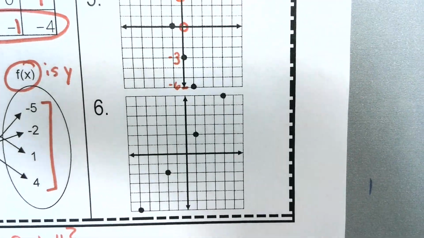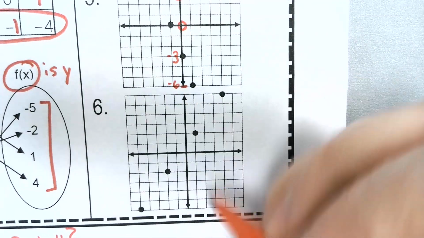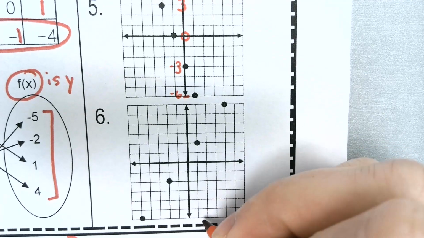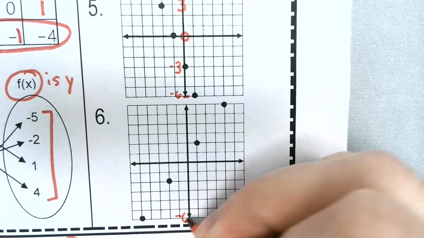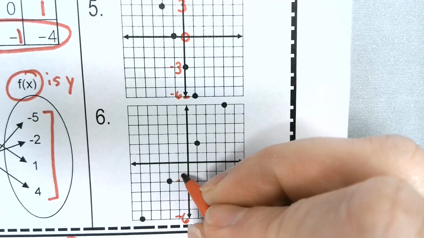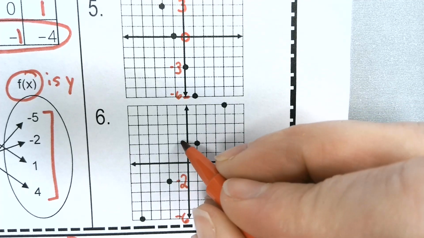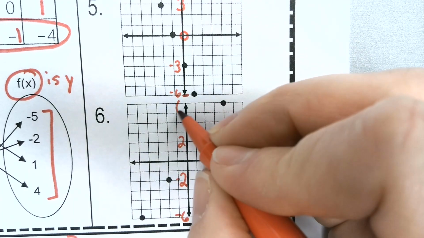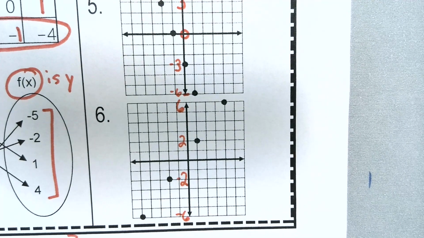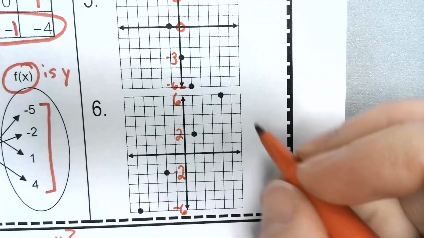Okay, go to number 6. How far down does it go? -6. Then next one. -2. And then 2. And then -6. Yes. So we make our list.